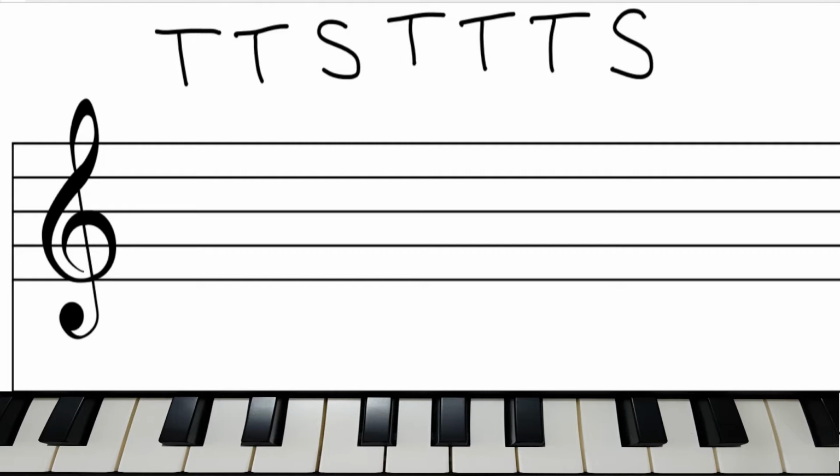Our first tone is going to go from the first note to the second note of the scale, and in total we are going to have 8 notes of the scale.